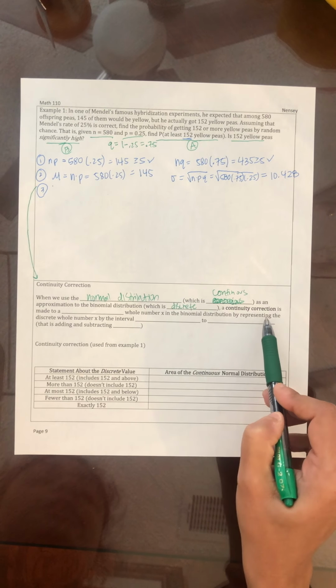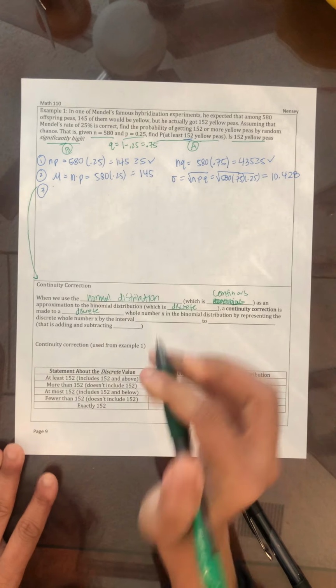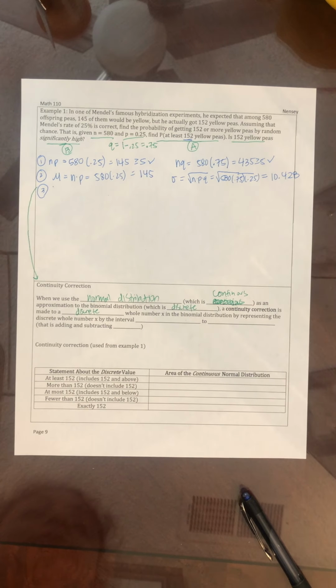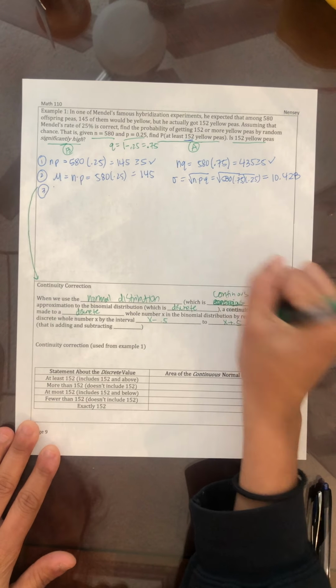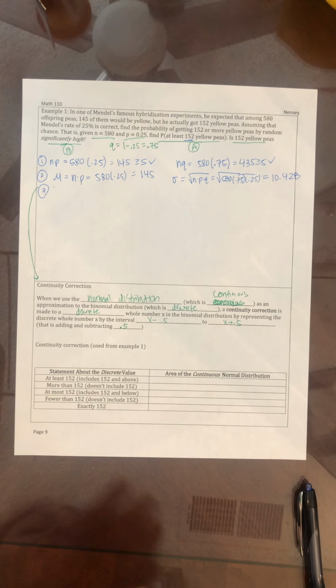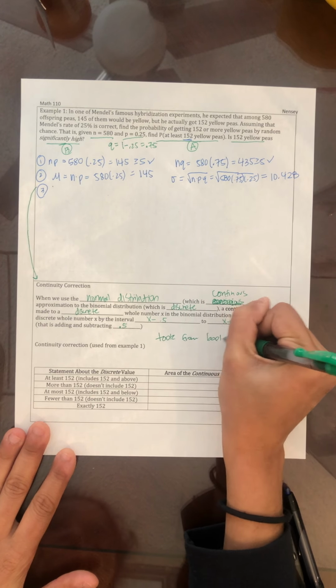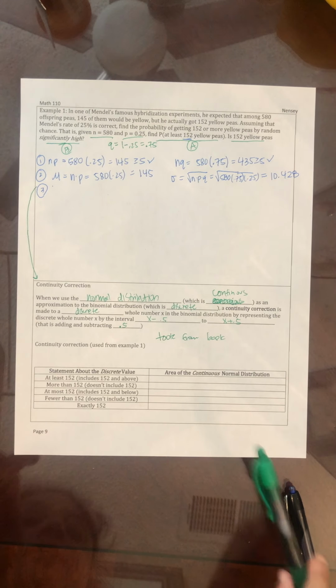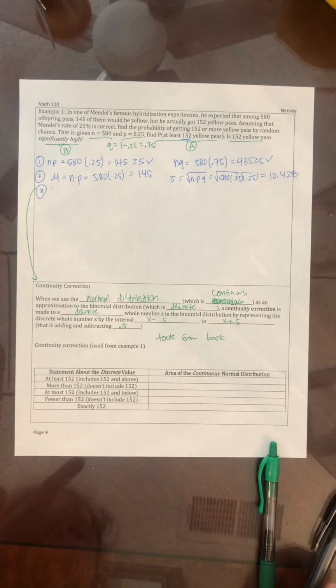So a continuity correction is made to a discrete whole number. We actually have to change the discrete whole number x in the binomial by the interval of either x minus 0.5 or x plus 0.5. That is adding 0.5 or subtracting 0.5. And that's why I gave you this wording chart. I took this from your book. This is for example 1. I did the wording based off this, but it works out for every single one.